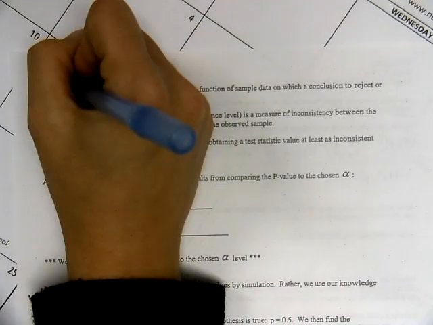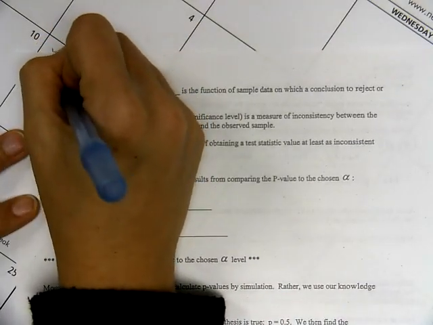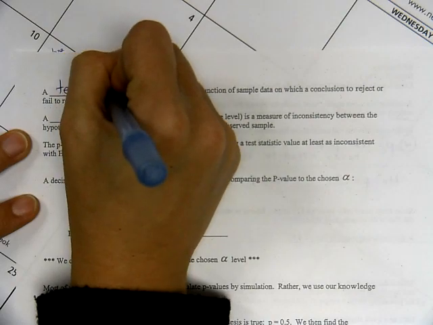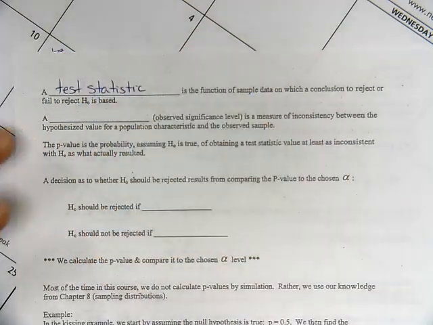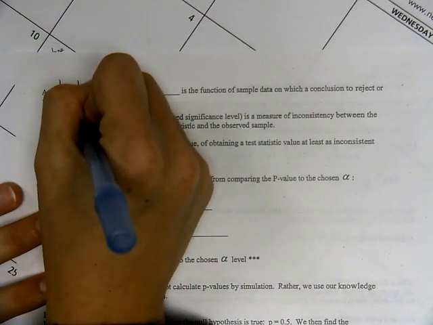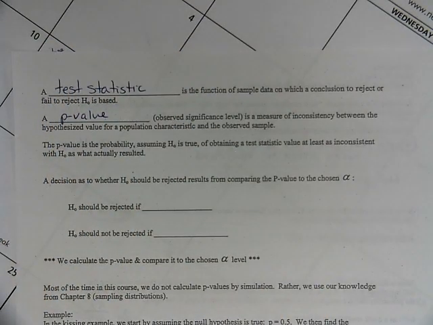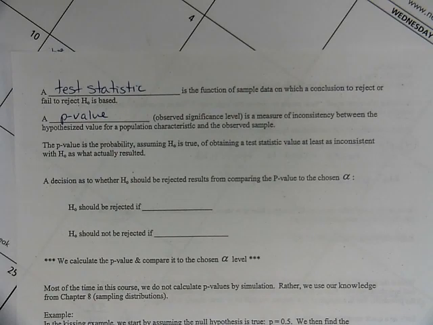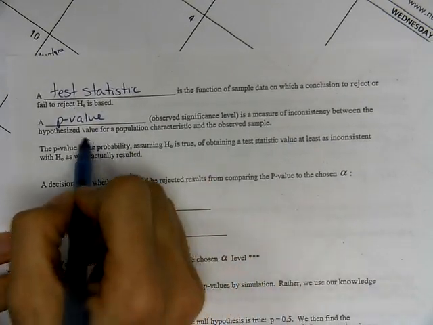So when we do a write-up for hypothesis testing, you have to do what's called a test statistic. It's the function of a sample data on which a conclusion to either reject or fail to reject is based. So what we're going to do is take our test statistic, it's basically a z-score, and find a p-value. The p-value is the measure of inconsistency between the hypothesized value and the observed sample. So this is important to know.